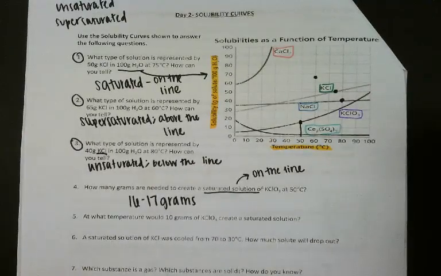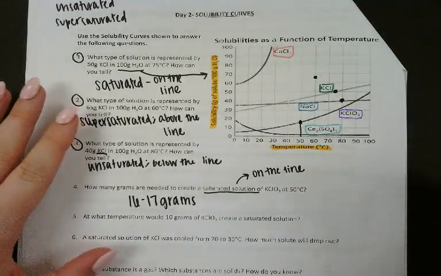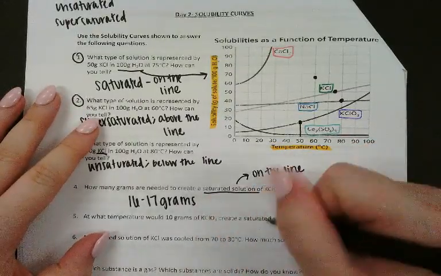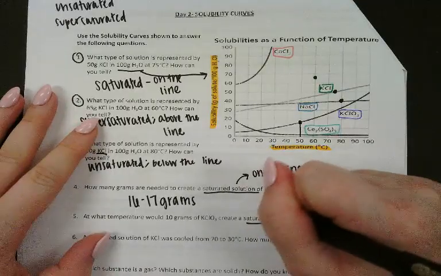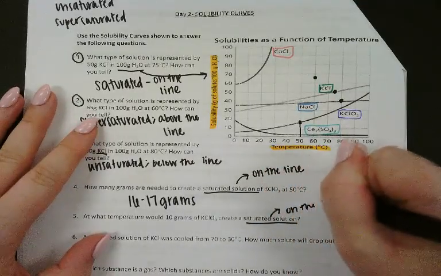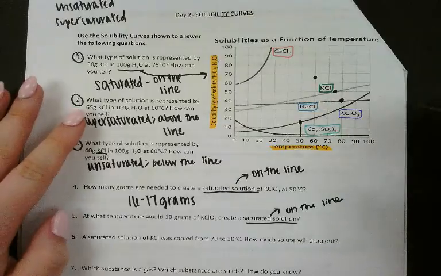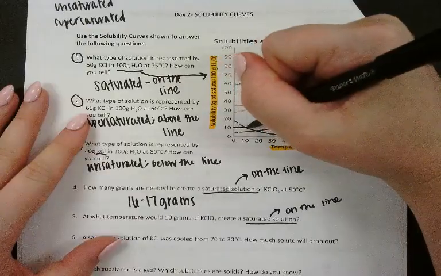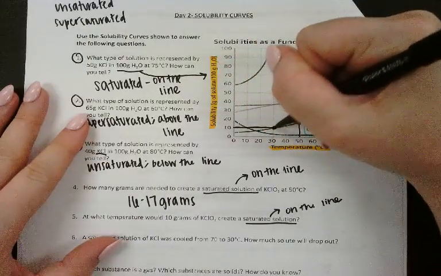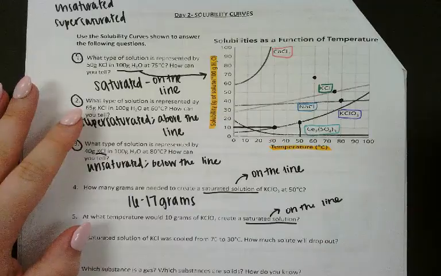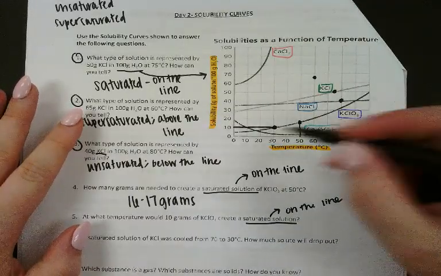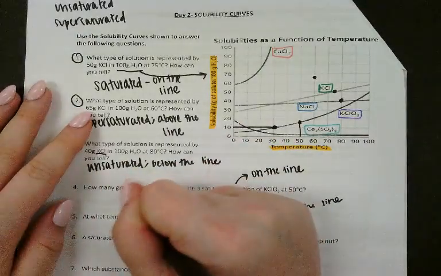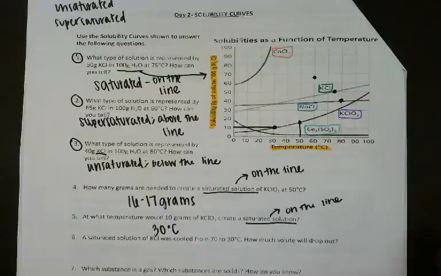Number 5, at what temperature would 10 grams of KClO3 create a saturated solution? So this time, still we're referring to KClO3 in a saturated solution, which means we again want this on the line. However, this time we have 10 grams, and so we're going to go across this way until we meet the line of where KClO3 is. Okay? It says at 30 degrees Celsius, it would be saturated.